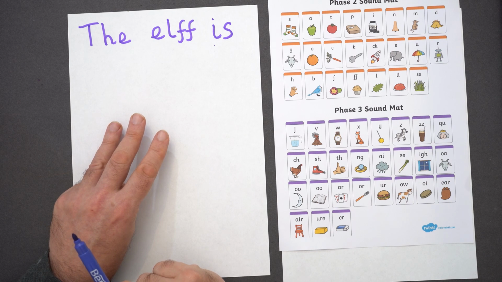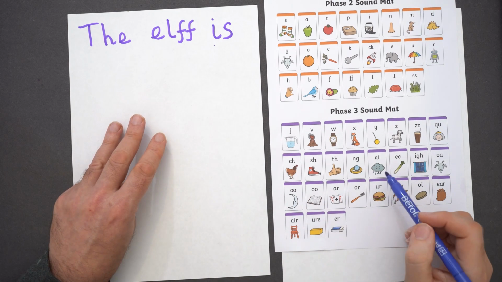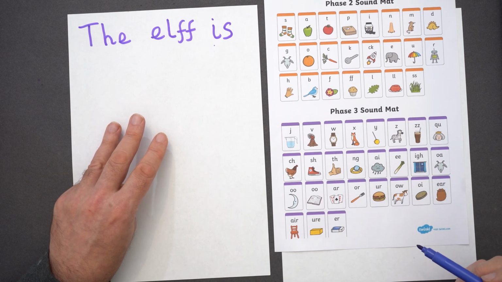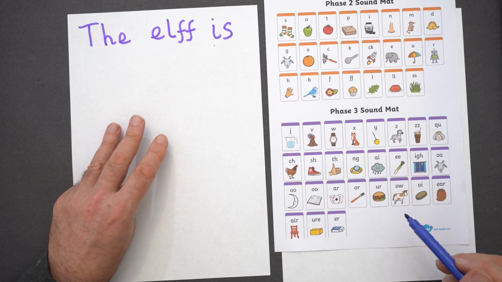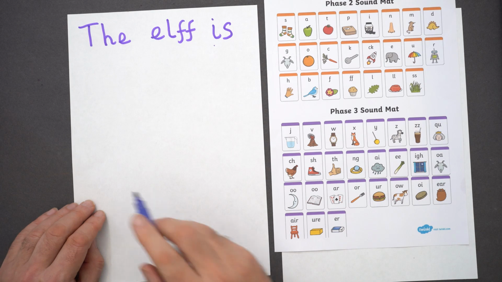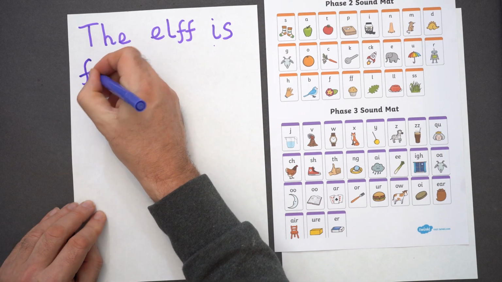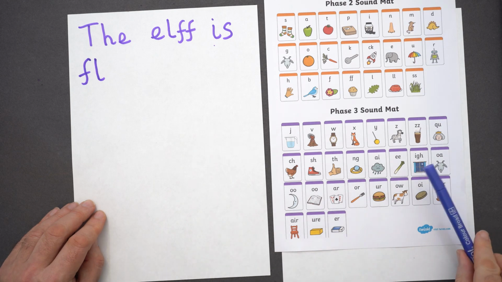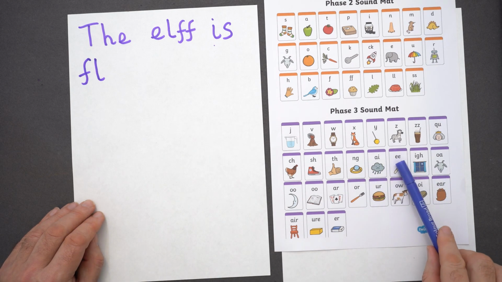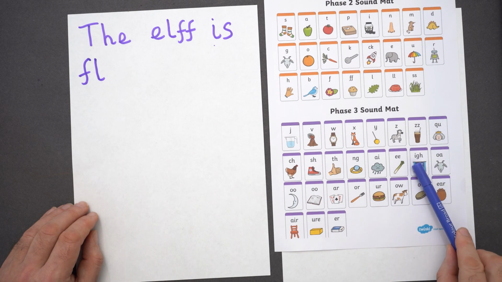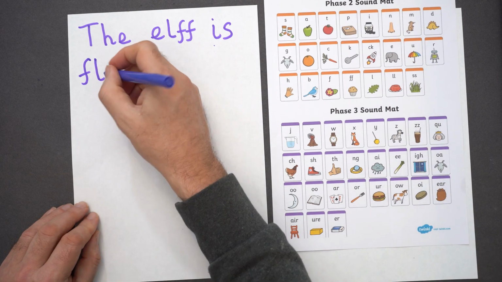What's the last sound? If they're not sure, you can give them choices. Rain, leak, night, goat. Which has got the I sound in? If they're not sure, narrow it down more. Night or goat. Once you've done that, get them to write it down. L, I. Again, if they've forgotten it, go back. Rain, leak, night, goat. Where's the I sound? That's right, well done. I, G, and an H. It's a trigraph.